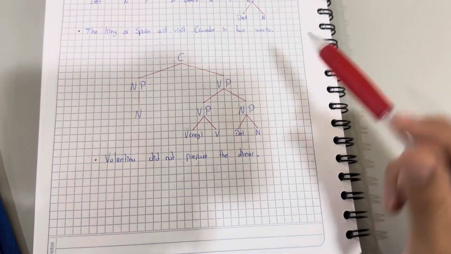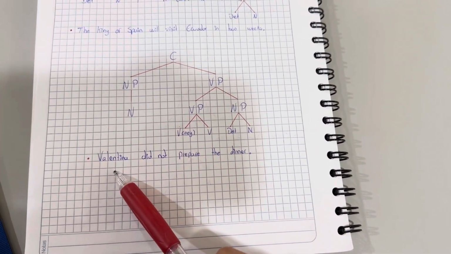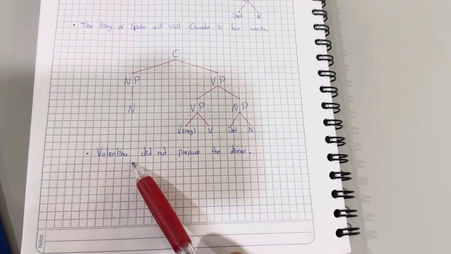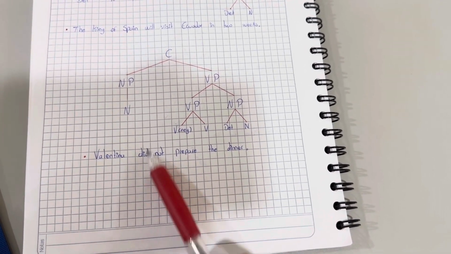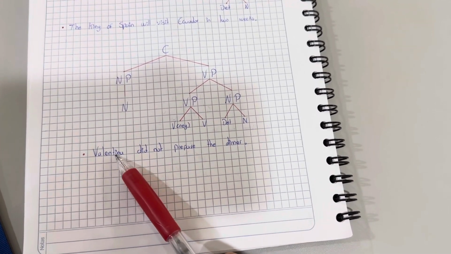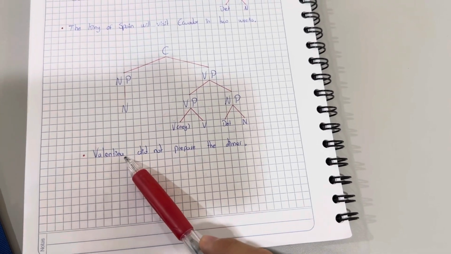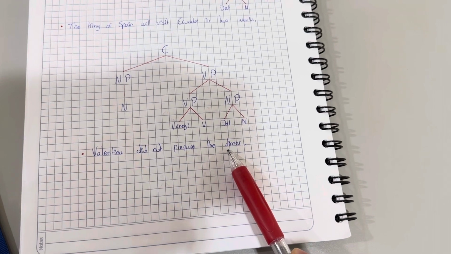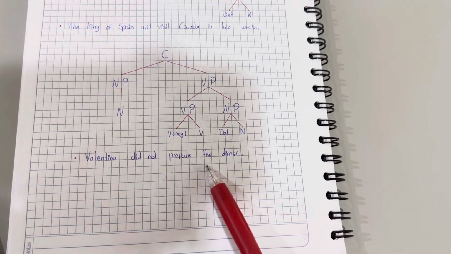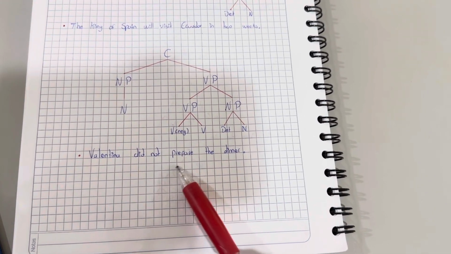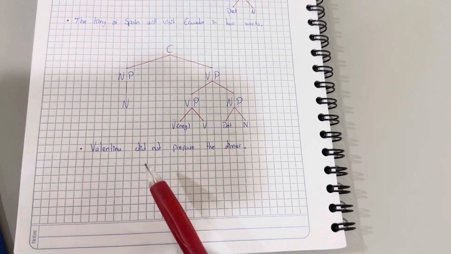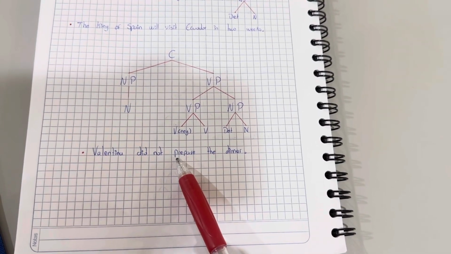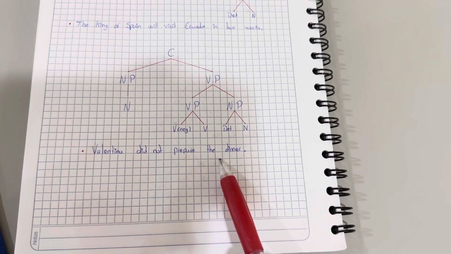Now we are going to continue with the clause. As you can see, in this phrase we have "Valentina did not prepare the dinner." We have the noun phrase here, that is "Valentina," and then we continue with the verb phrase, in this case "did not prepare the dinner." This part is divided into the verb phrase "did not prepare" and the noun phrase "the dinner."